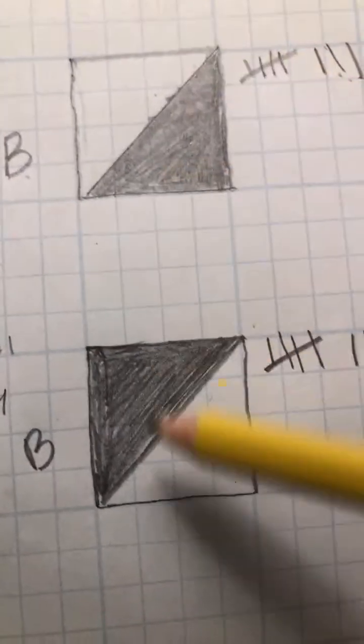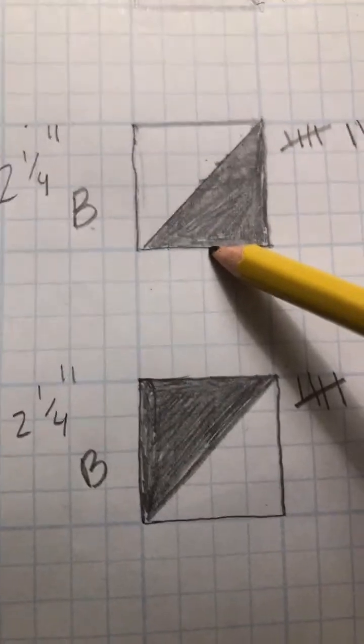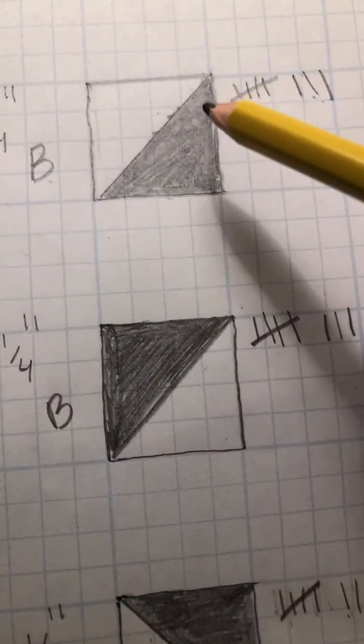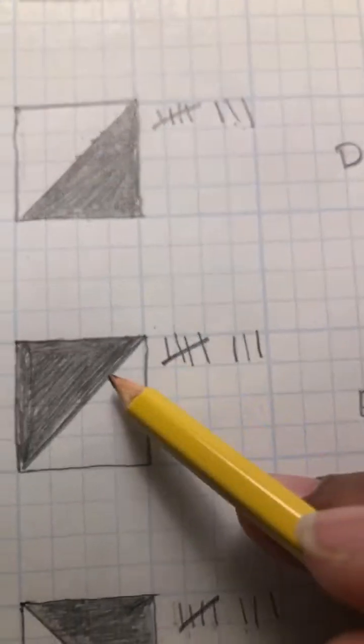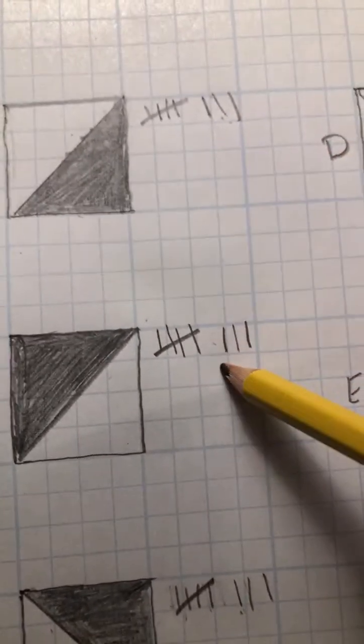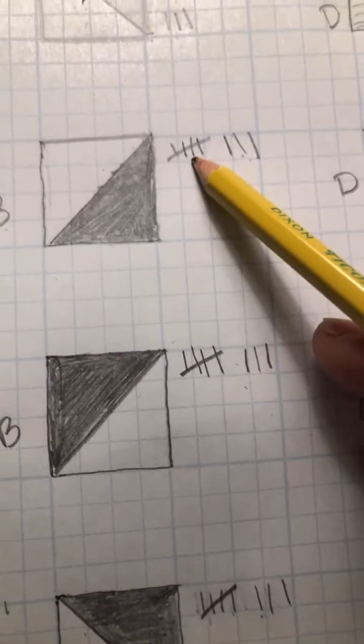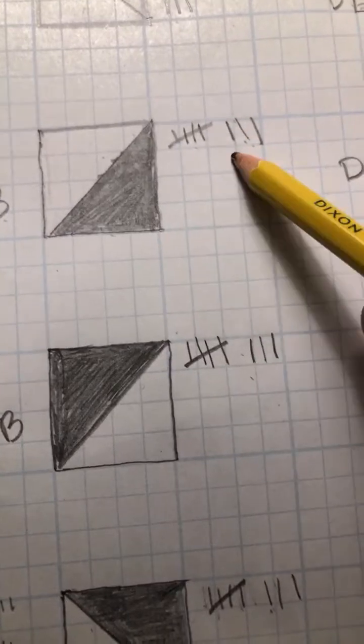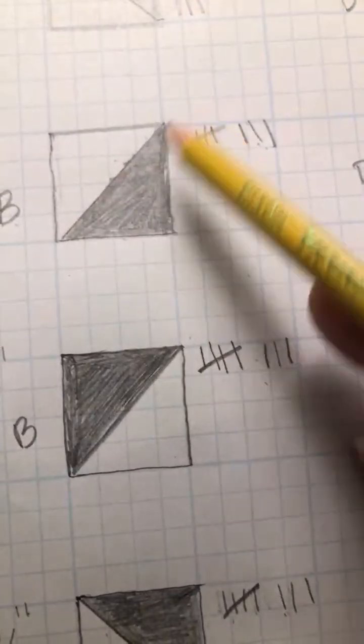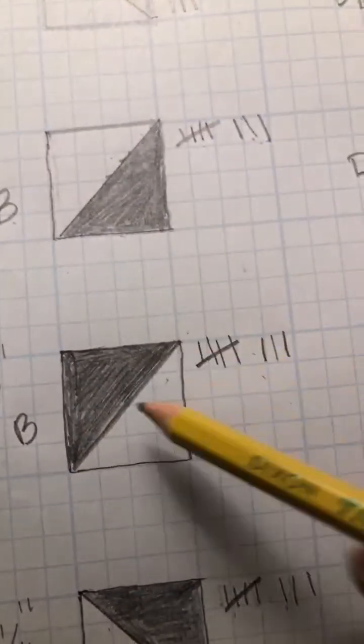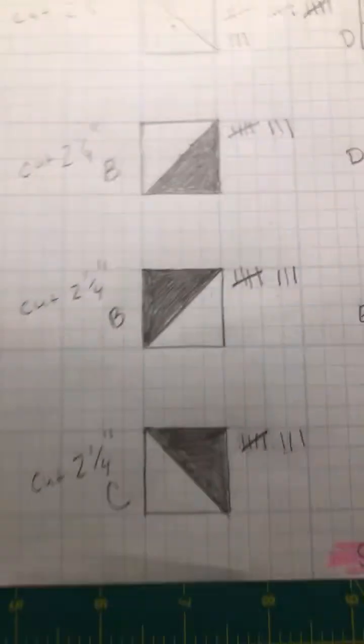That's why I call them sister blocks. So this represents 8 half square triangles, 8 half square triangles. So I will only have to cut 8 blocks. And then you cut the seam line, and then you have your 8 and 8.